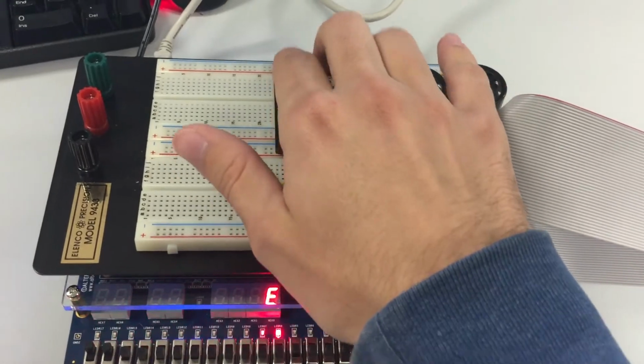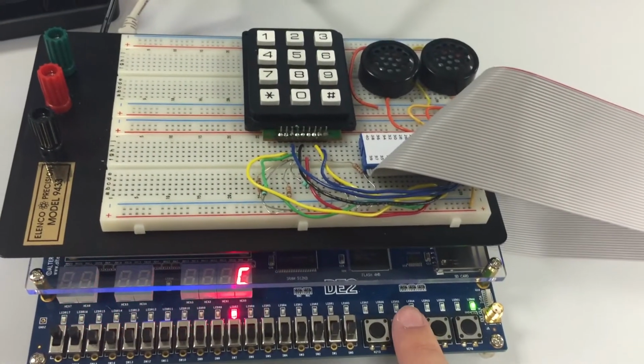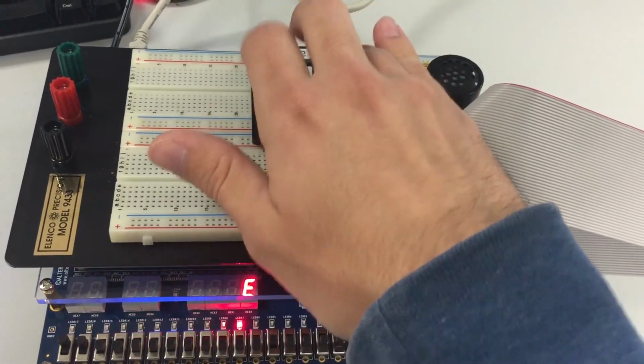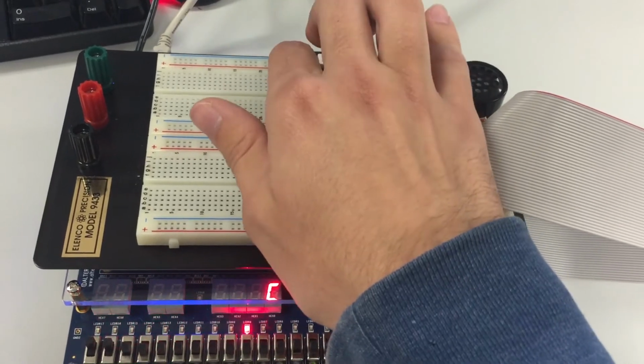And lastly, I also implemented octaves on this keypad, so I can press one of these 2 buttons to basically play notes an octave above or below where the notes would normally play.